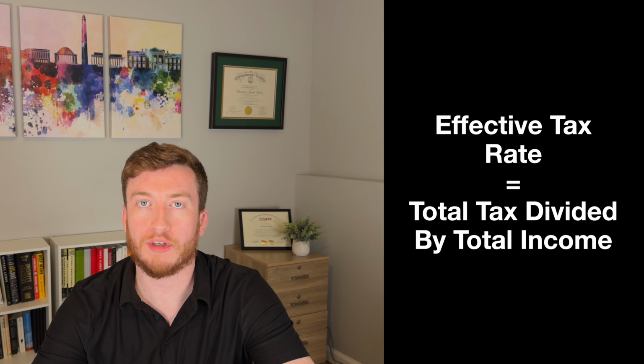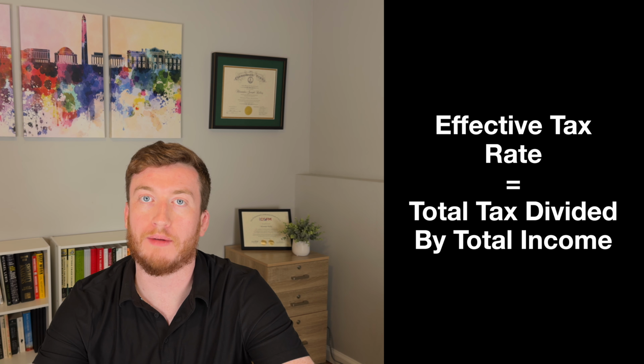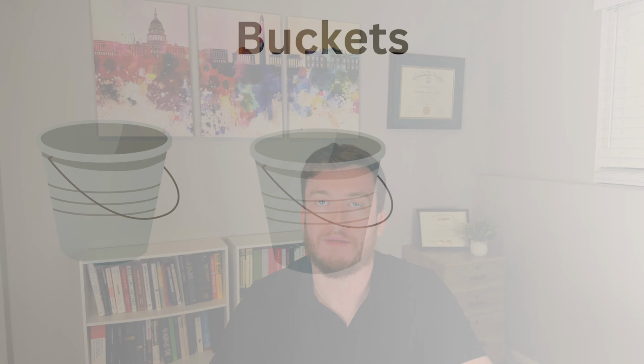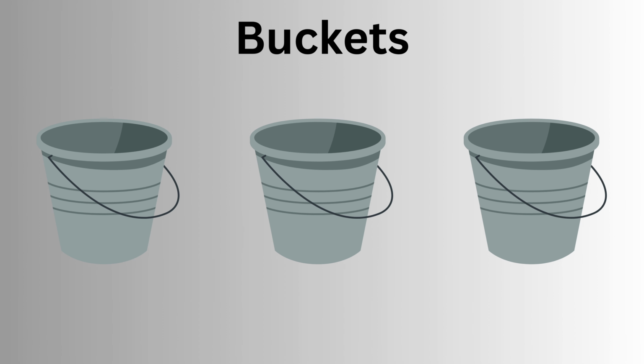Let's compare this to your effective tax rate. Your effective tax rate is your total tax throughout the year divided by your total income throughout the year. This is usually lower than your marginal tax rate because not all your income is taxed at your highest marginal tax rate percentage. Let's jump into an illustration to help better understand.